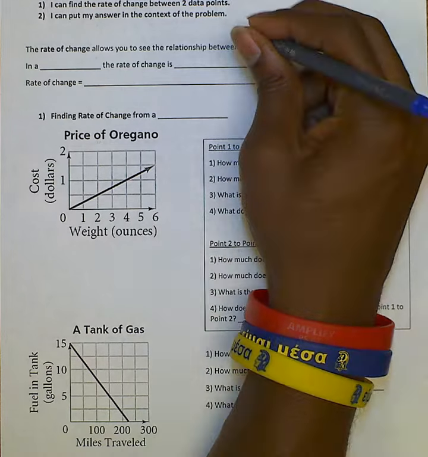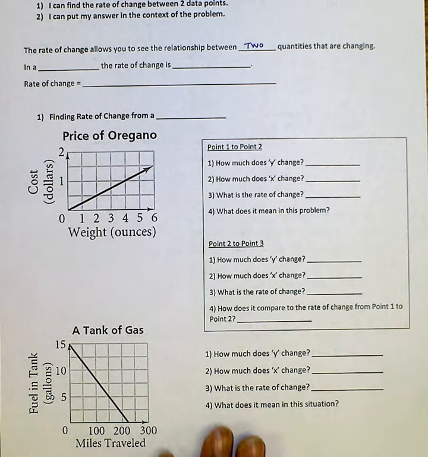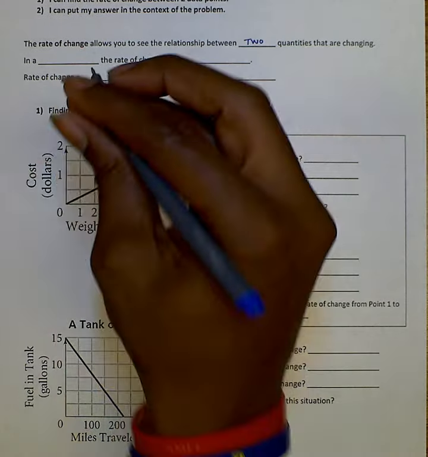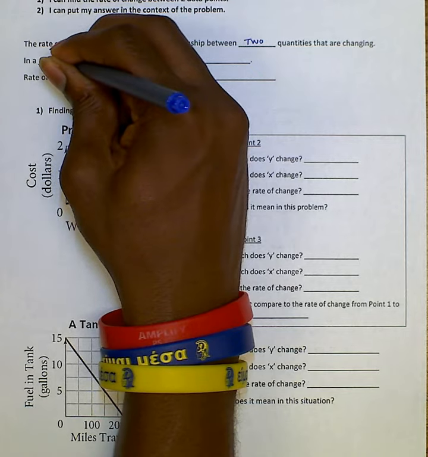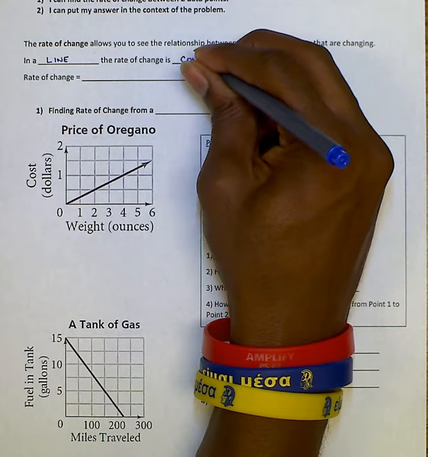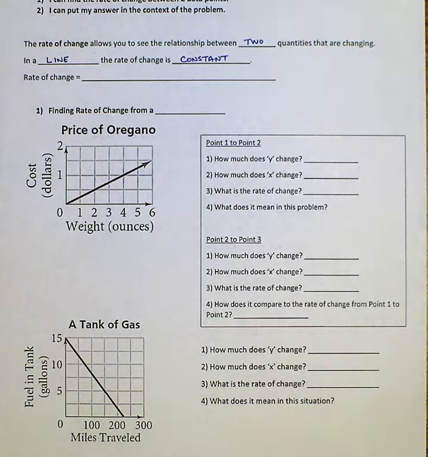So it only applies to two things at a time, but that's going to help us out. In a line, the rate of change is going to be constant. If we're looking at a straight line, we know that rate of change is constant throughout the line. So no matter which two points we choose, the rate of change will be the same.